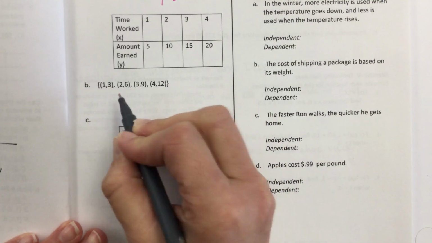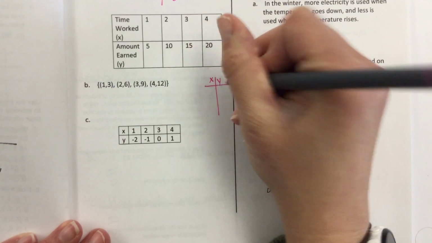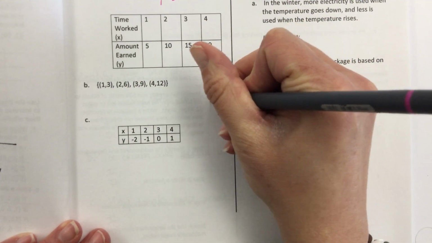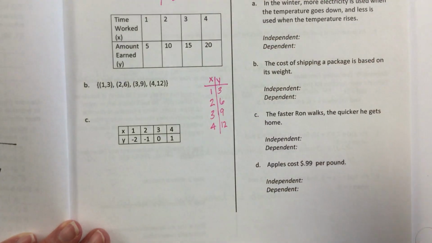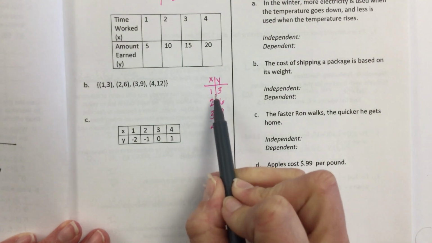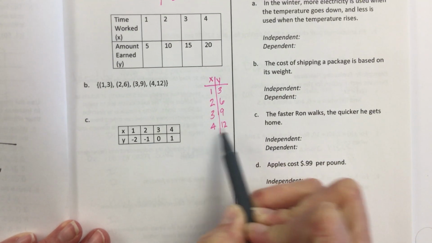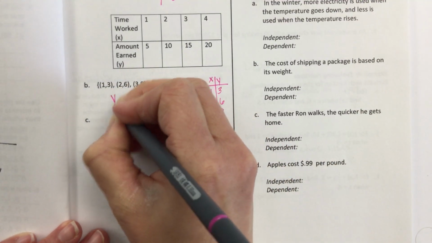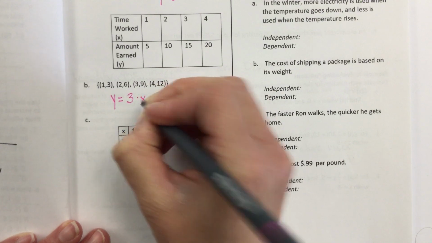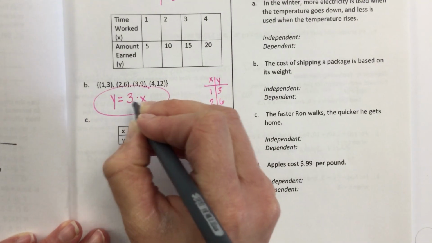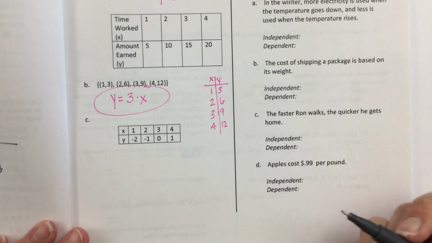When it's given like this, I personally prefer to see it in a table. So I would even take my ordered pairs, 1, 3, 2, 6, 3, 9, 4, 12. That really helps me see what happens. So what's happening to your input or your x values? Well, looks like it's being multiplied by 3. So y equals your x times 3. I prefer to put my number in front of my variable. That's just how you write equations, so I just practice like that.